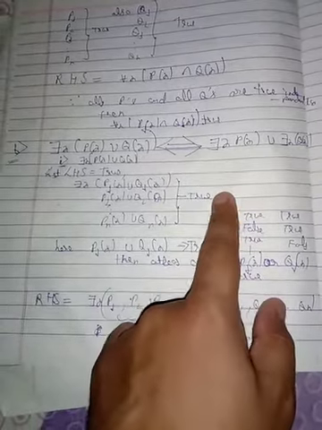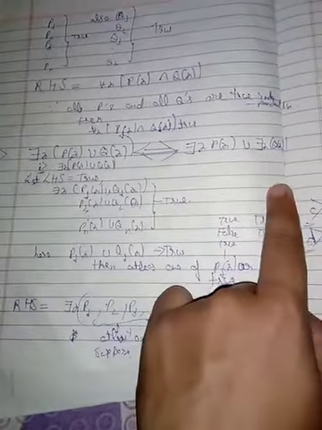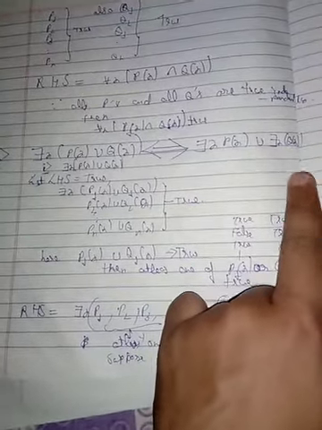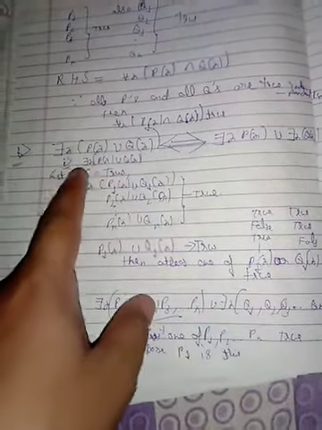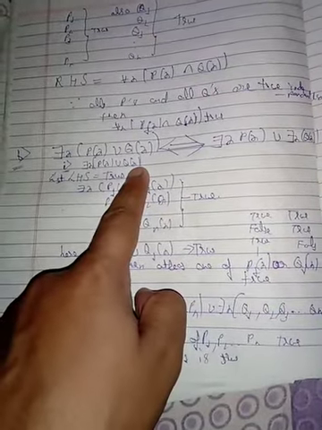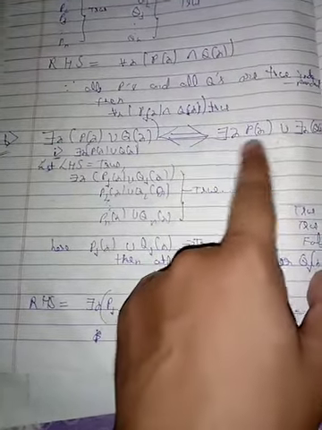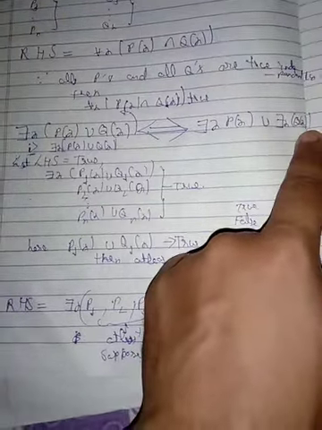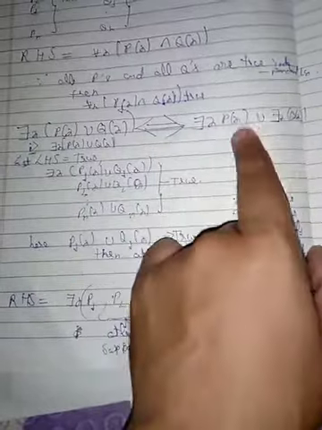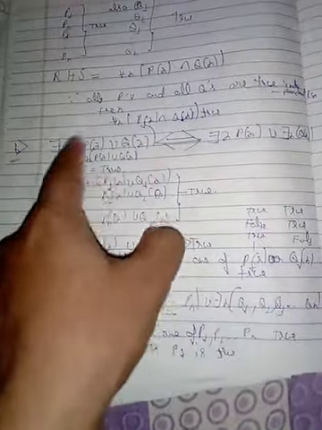Now if P4 of x is false but Q4 of x is true, then in that case also false union Q will come out to be true. We don't need to include both of these things to be true. At least one of these is true, then this will automatically come out to be true. In this way we can prove that Q implies P.